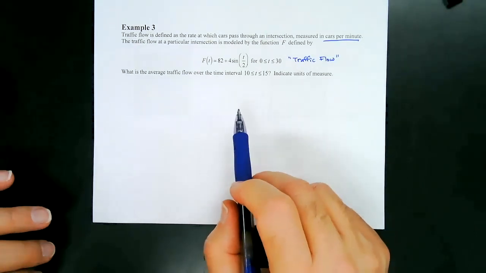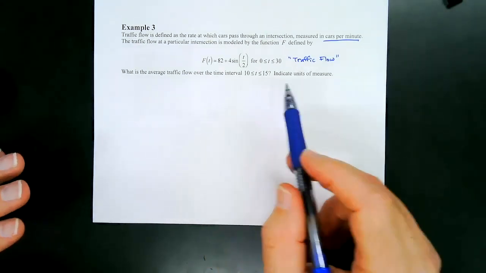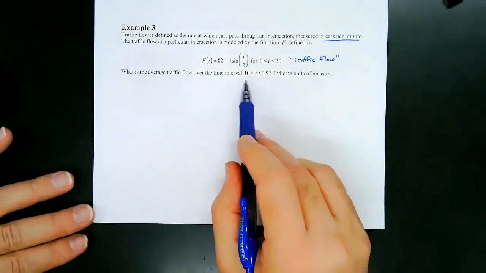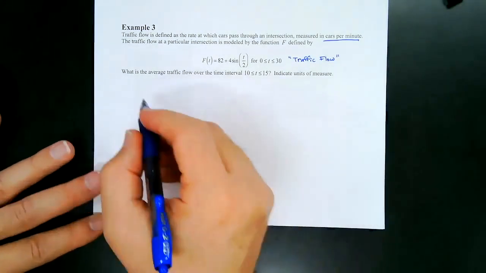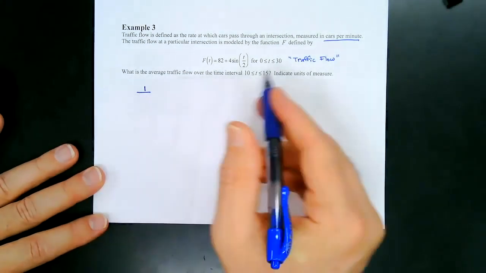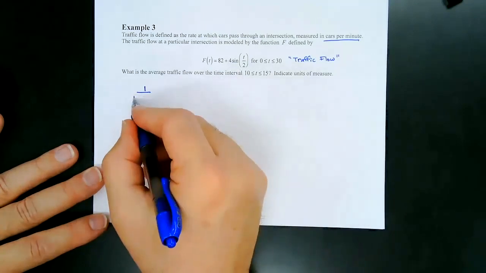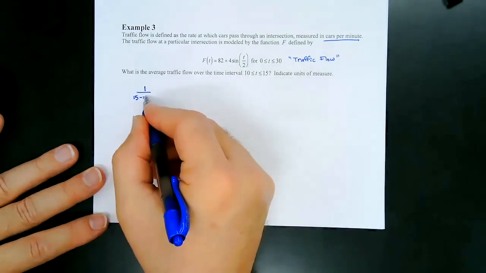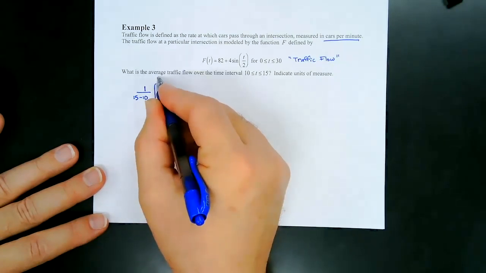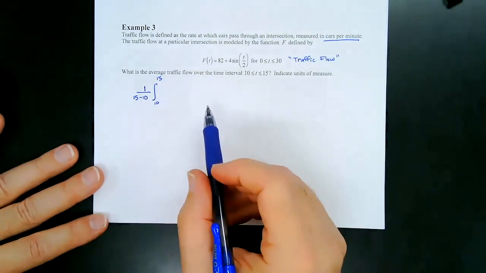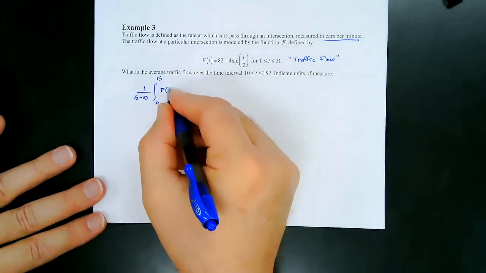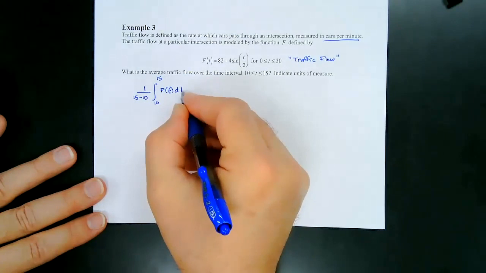All right, so we can do an integral, because we want to find it between these two time values. We're going to take 1 over 15 minus 10 times the integral from 10 to 15 of capital F of t dt.